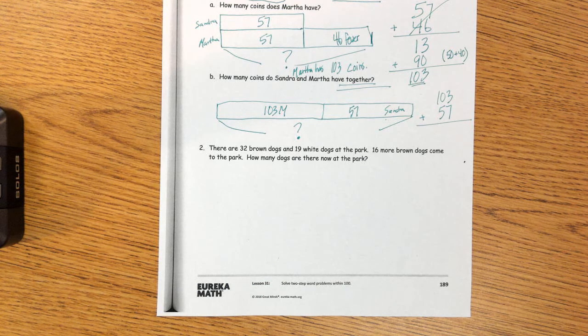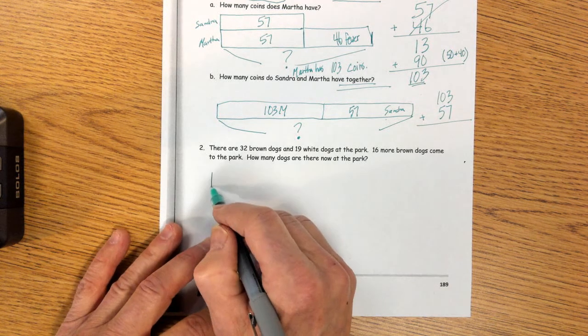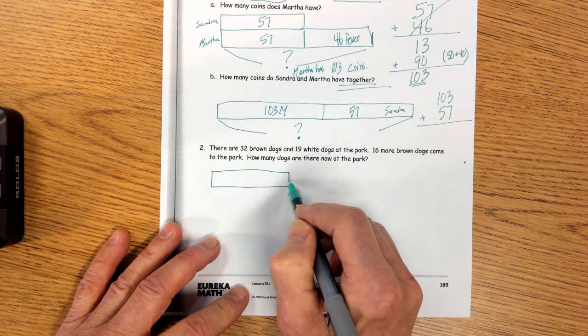That's funny. Yeah. Oh, my goodness. Somebody's counting a lot of dogs, huh?